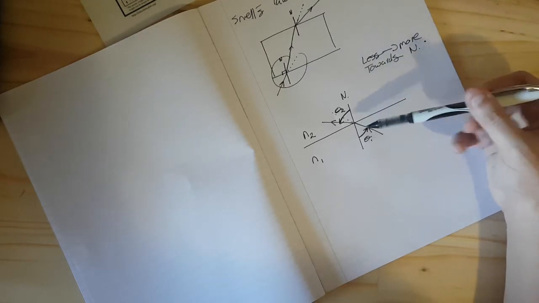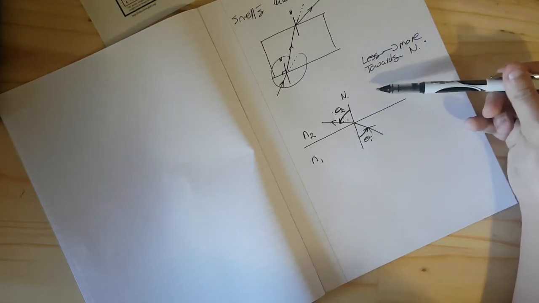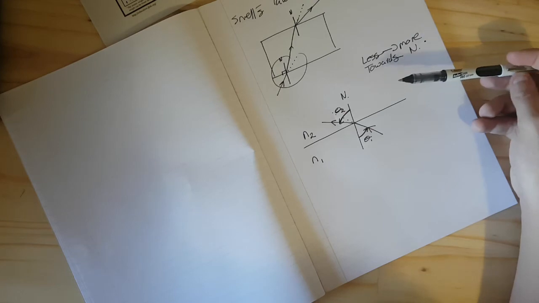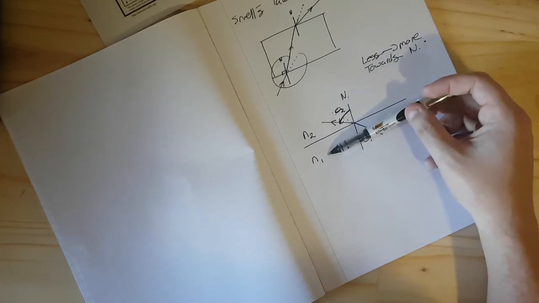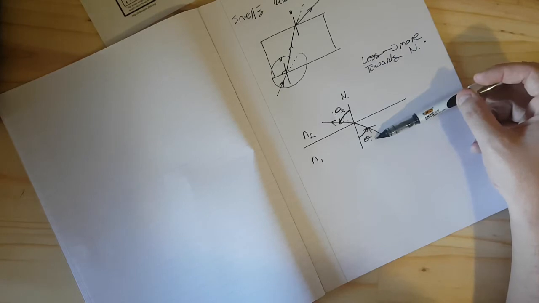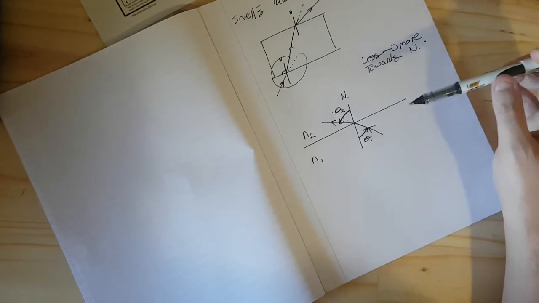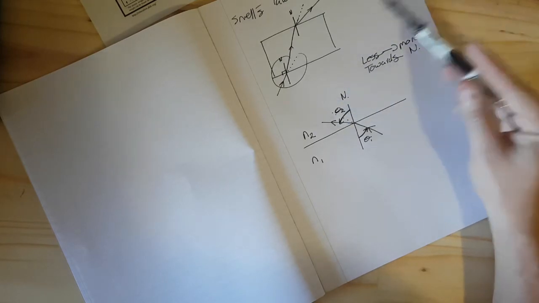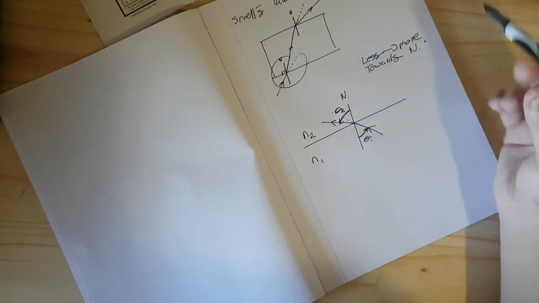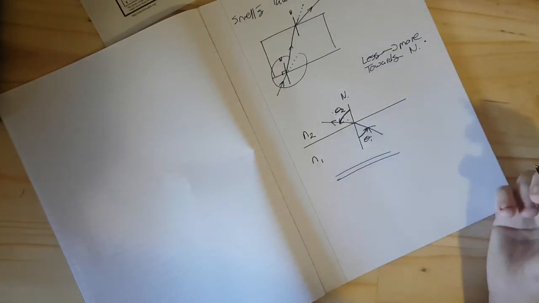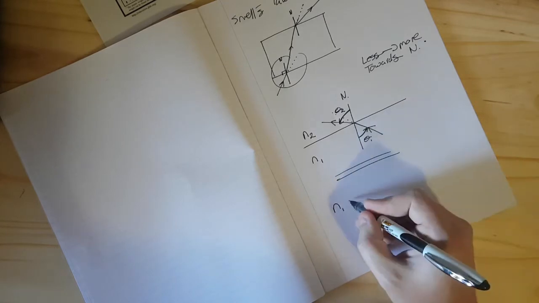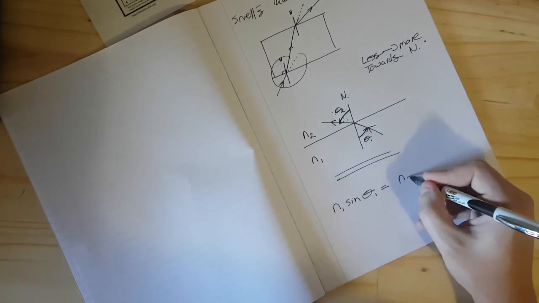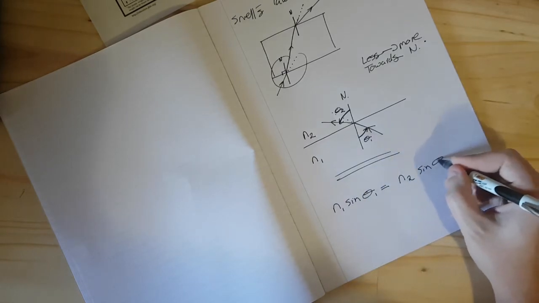Now, whether this light ray moves into a more or a less dense medium is utterly irrelevant in terms of our calculations, because provided that we put the right refractive index and the right theta angle in the right place in our formula, we will get the correct angle over here, irrespective of whether it's going from a less to a more dense medium or not. And the formula that we use for these is N1 sine theta 1 is equal to N2 sine theta 2.